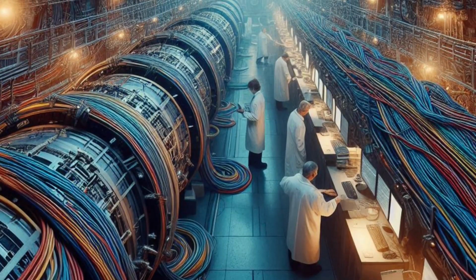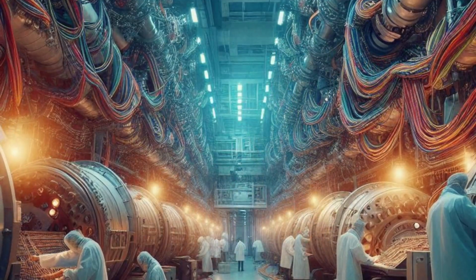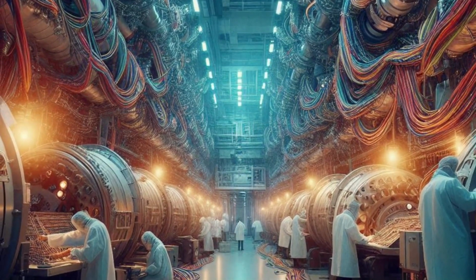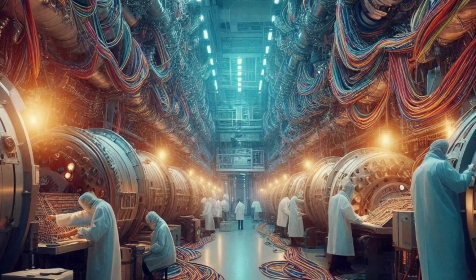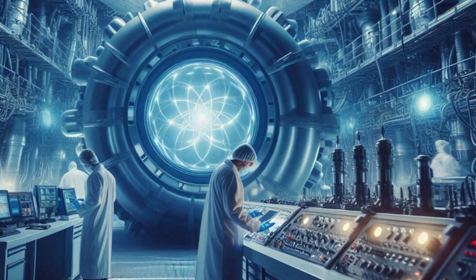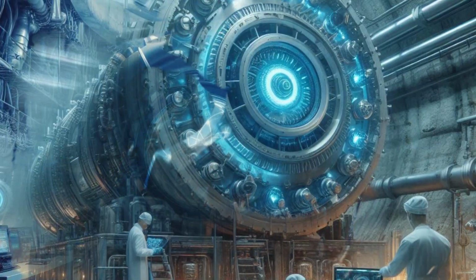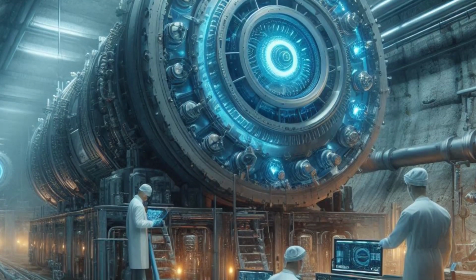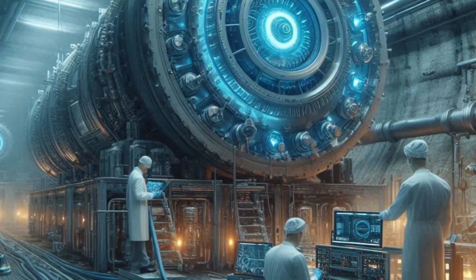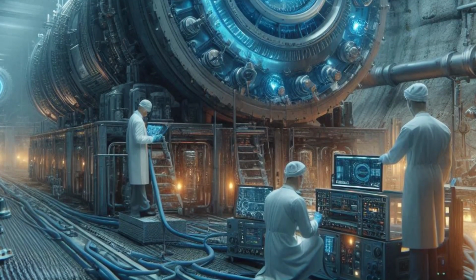One way they do this is by building huge detectors deep underground. These places are chosen because they're shielded from other types of radiation that could interfere with the experiments. These detectors are like giant nets made to catch the tiniest signals. They're filled with super-sensitive materials that can pick up the faint interactions of dark matter particles with ordinary matter.